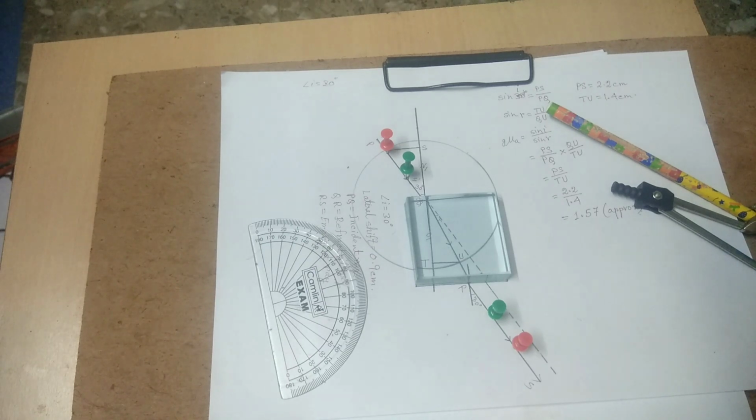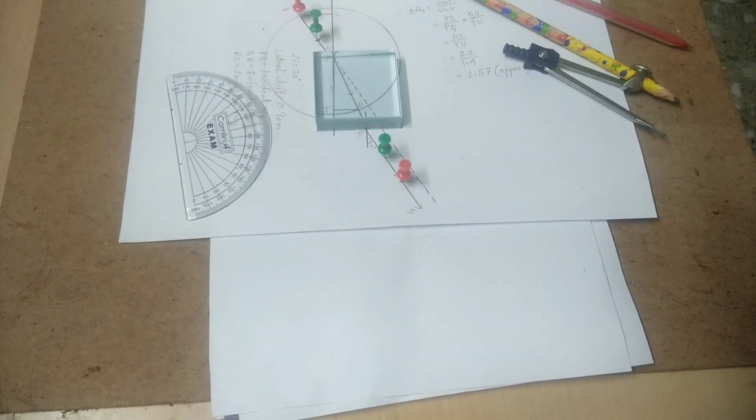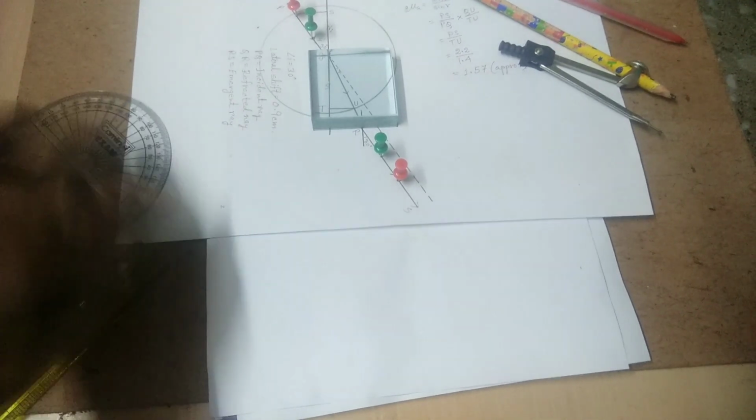Now I will show you that if you look through this refracting surface, let us see whether the four pins are in a straight line or not.